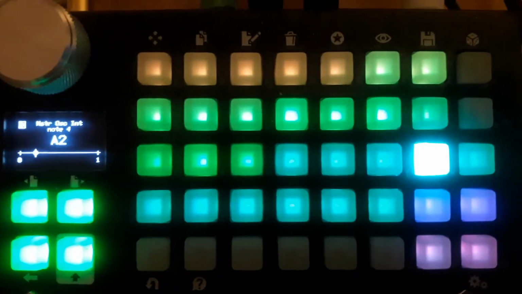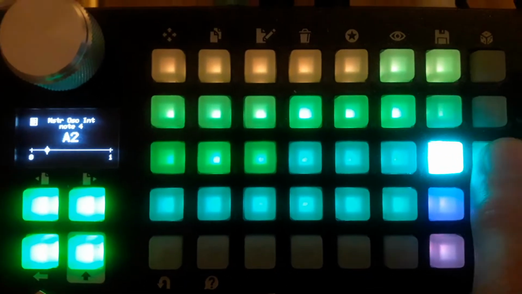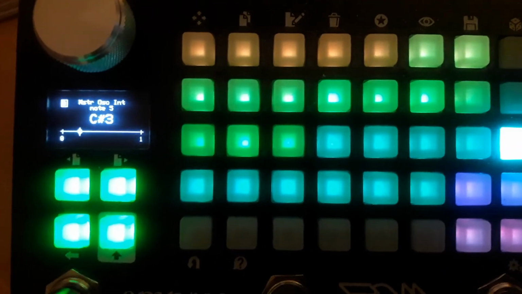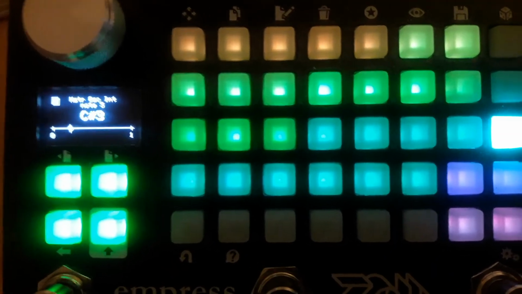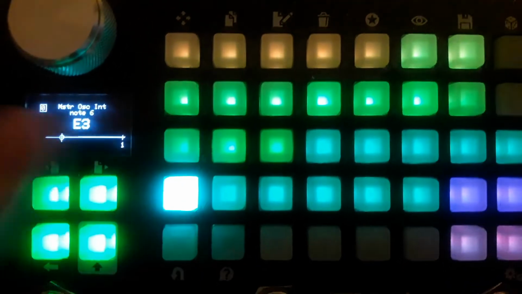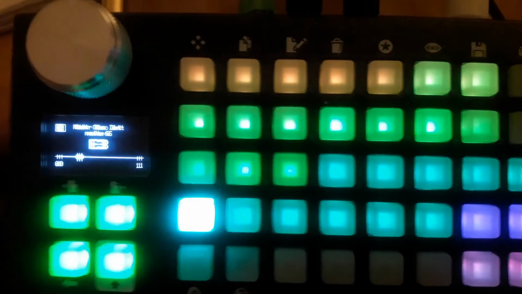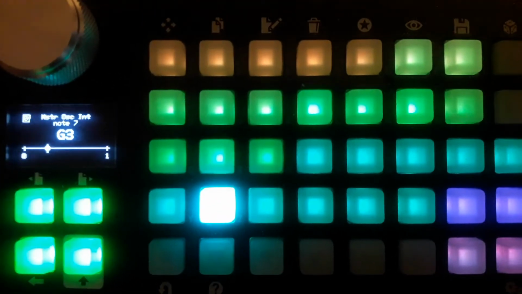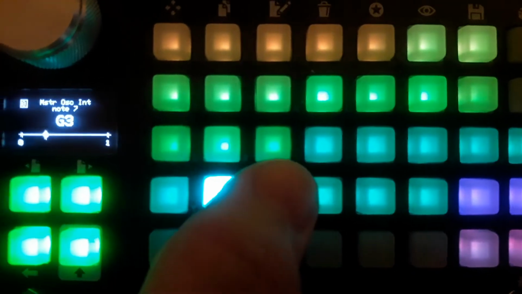And then the fifth setting, you have 2 octaves plus a major third. And then the sixth setting, you have 2 octaves up plus a perfect fifth. And the seventh, you have 2 octaves up plus a minor seventh. And then on the 8th, you have 3 octaves up.